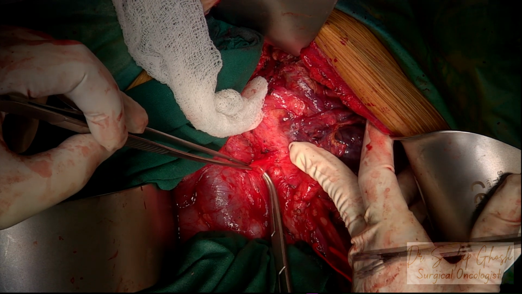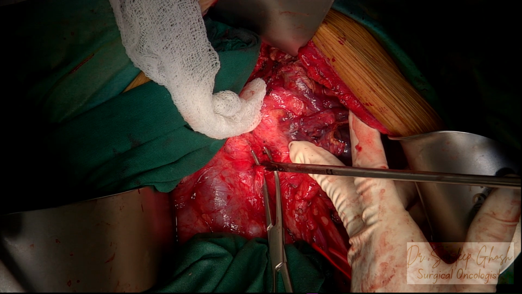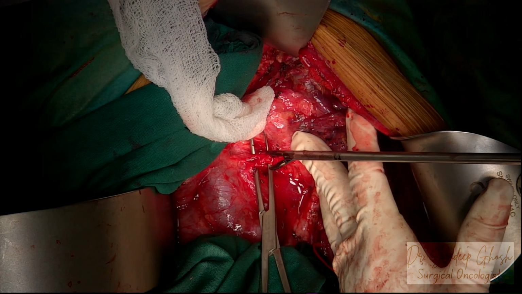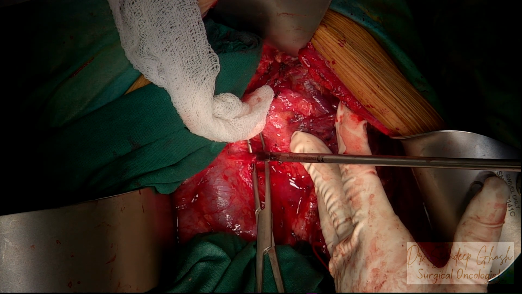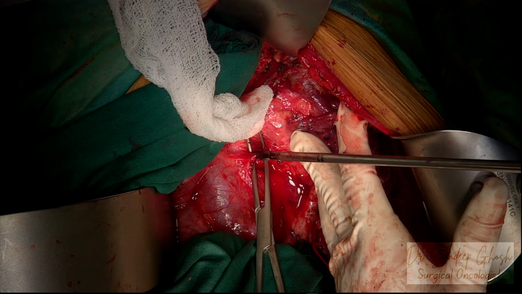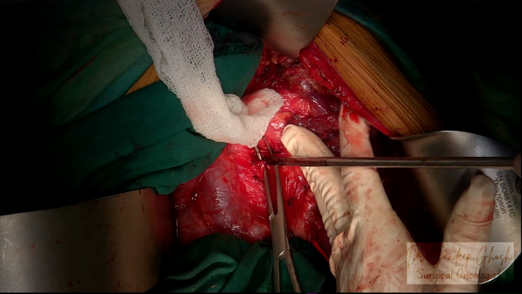Now we are working at the paraaortic area. We are going from caudal to cranial direction, creating some space between the aorta and the tumor.